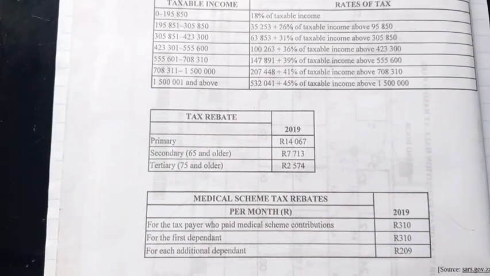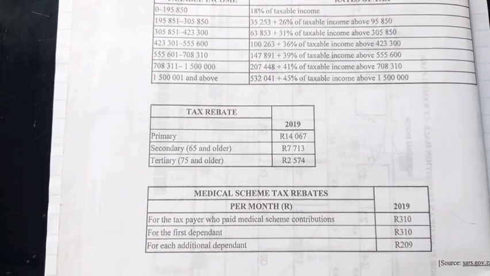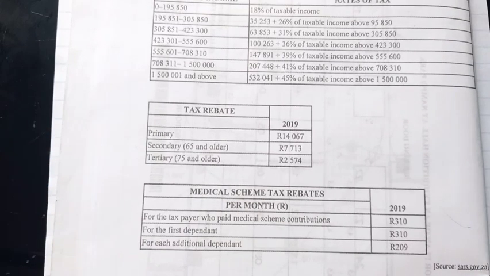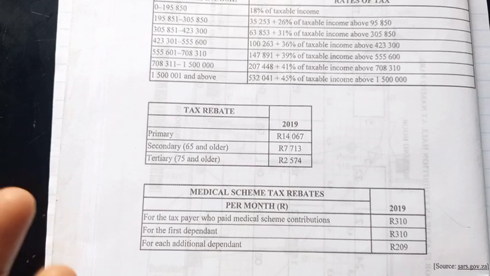I say, ever heard of discount? Something like that. Now, don't call it discount. It's tax rebates, right? Rebates are provided to give relief, to make tax a little less of a burden to the taxpayer.